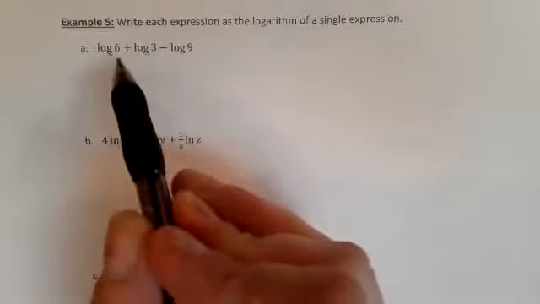So you can do these in a little bit different order. But I think the first thing we can do is 6 times 3, which gives me the log of 18 minus the log of 9. And if I look at this, I have 2 logs being combined by subtraction. So subtraction on the outside is division on the inside. And if subtraction on the outside is division on the inside, 18 divided by 9 is going to give me 2.